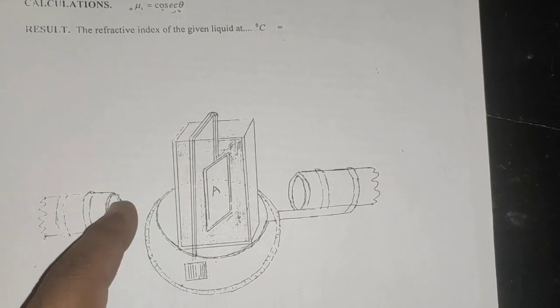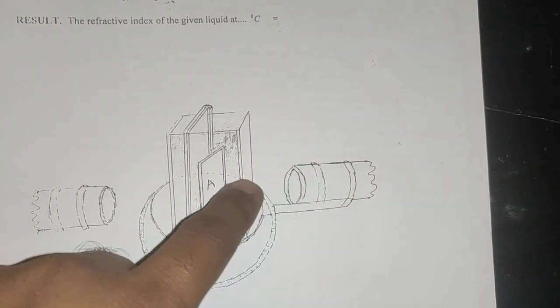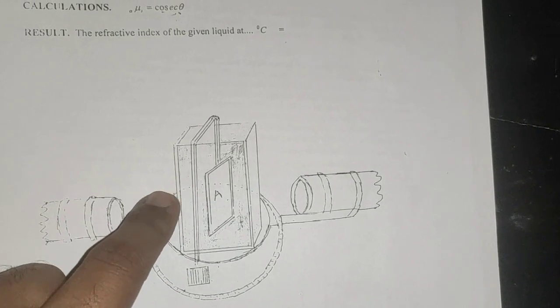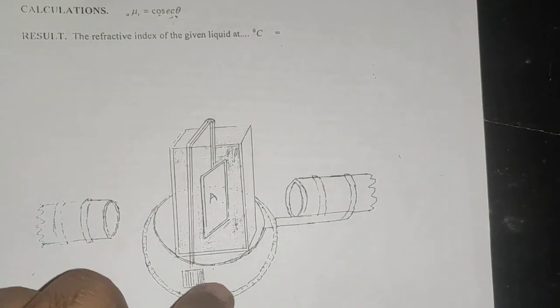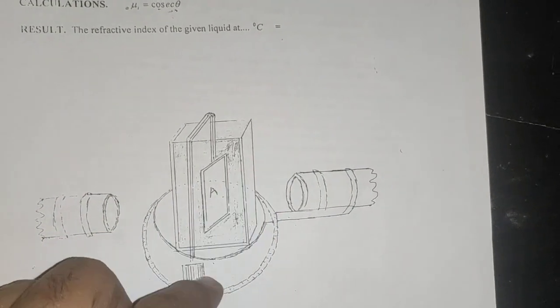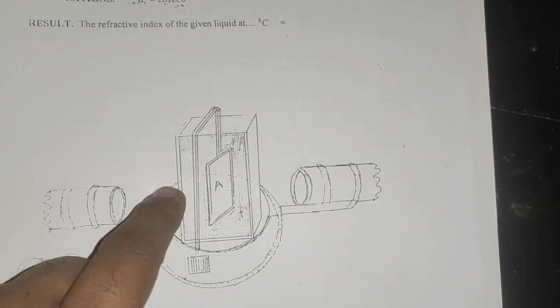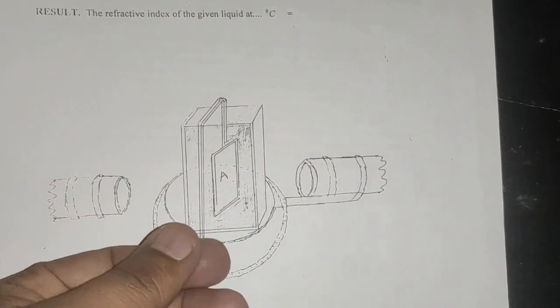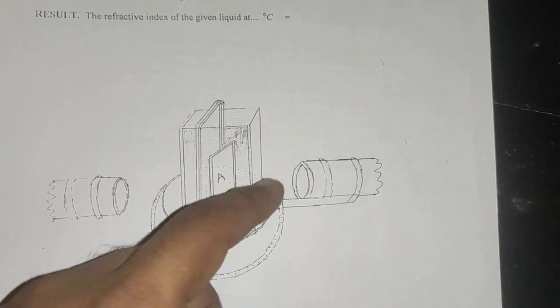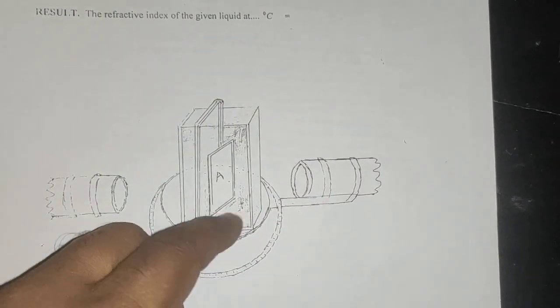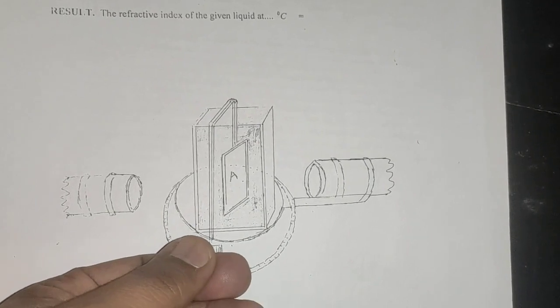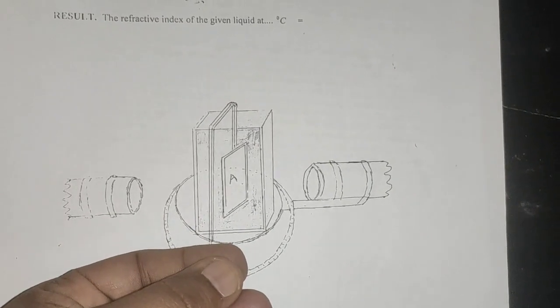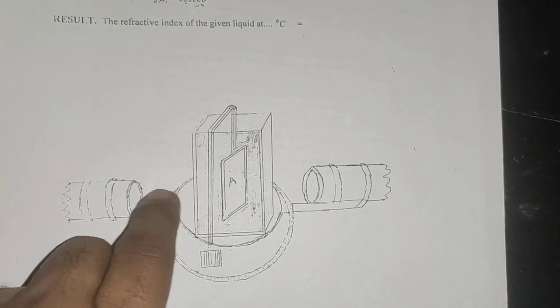Match the crosswire of the telescope to the light which is coming through this air film, and note down the readings V1 and V2, the two verniers, for the direct reading. Then I have to rotate this glass film, not the container in which our liquid is. I rotate the air film and watch the light source.